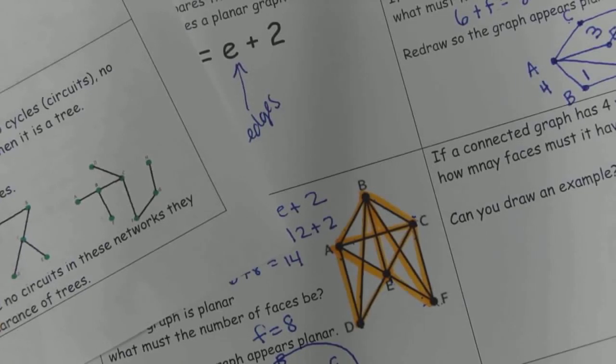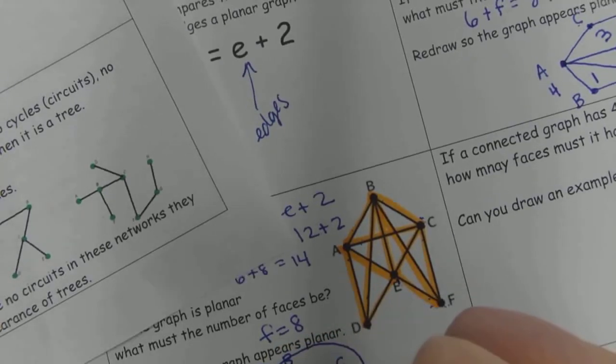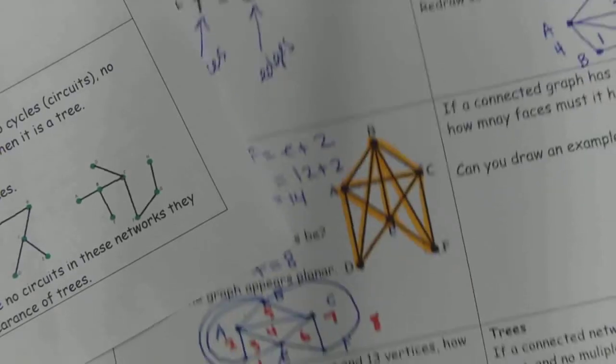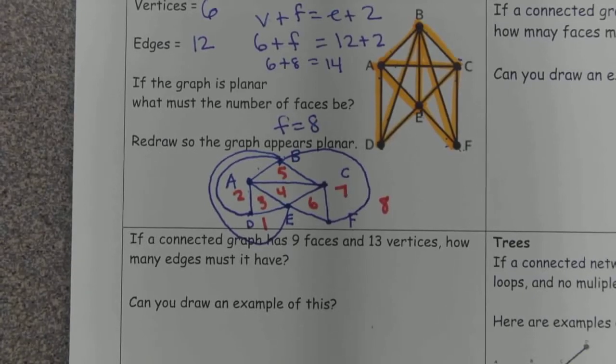So if I did do it right, though, how many faces should I have? I should have 8. So I have 1, 2, 3, 4, 5, 6, 7, and then outside in the plane is 8. So you just kind of have to mess around with it until you get the right number of faces. Like I said, that took me 2 or 3 times before I found that that would work if I did it that way. So sometimes drawing the planar graph is harder than you think it's going to be.